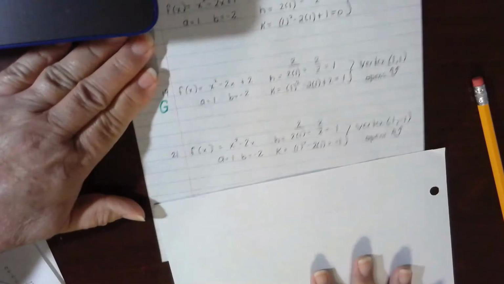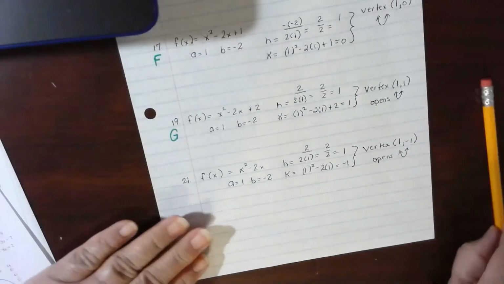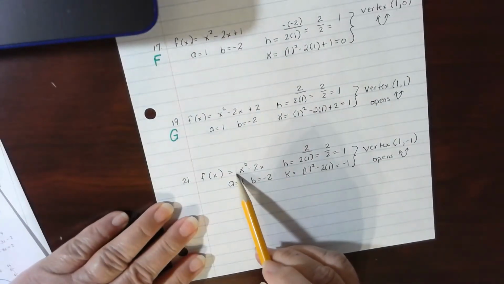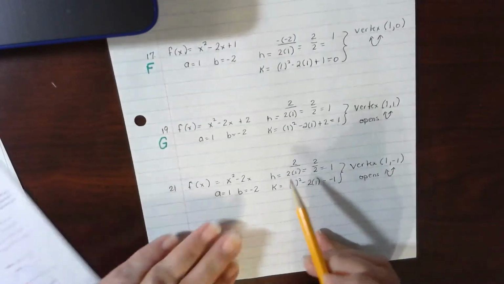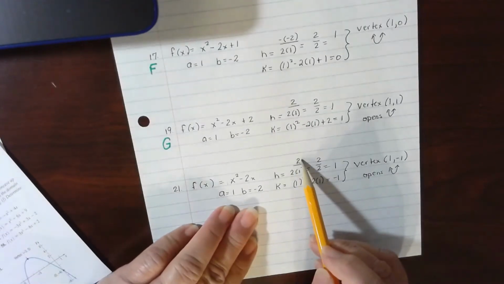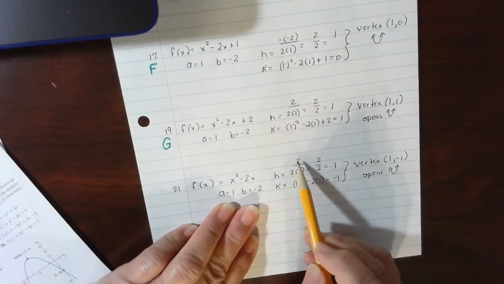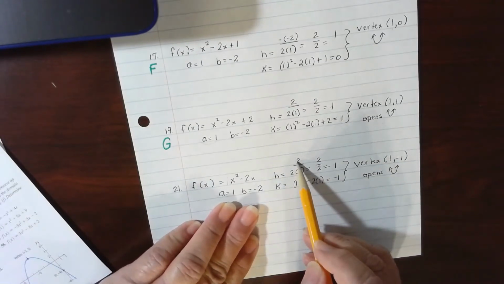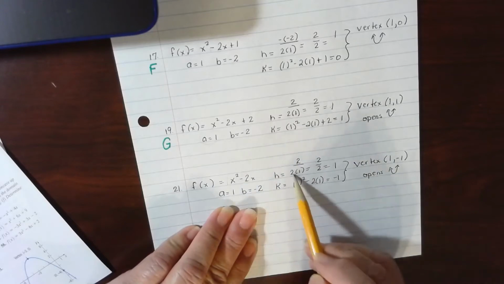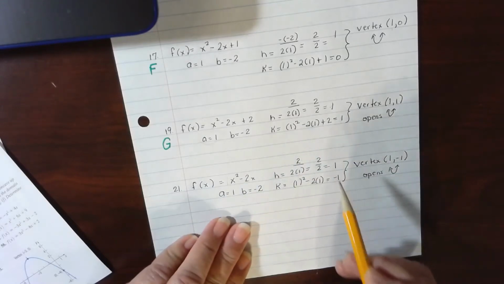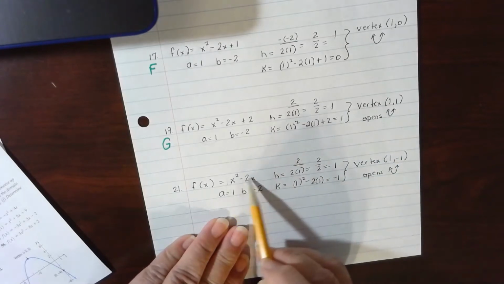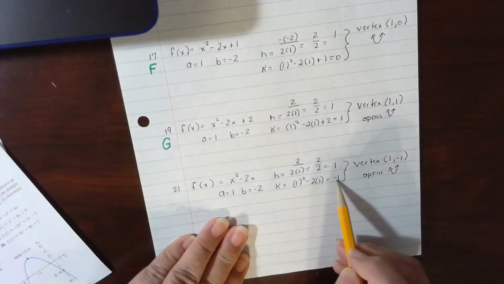All right, number 21. A is 1, B is negative 2. So the opposite of B becomes the opposite of negative 2, so that's a positive 2, over 2 times A, and that works out to be 1 again. Substitute 1 into here, and I get negative 1.